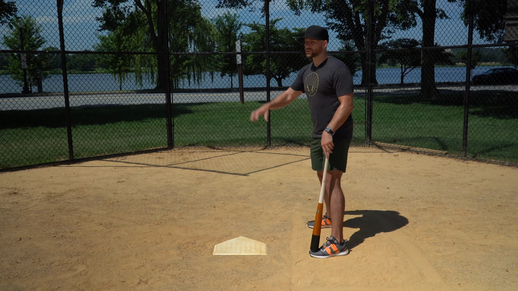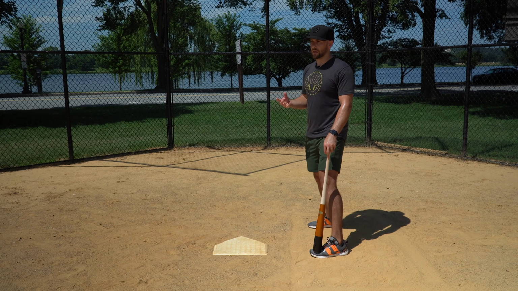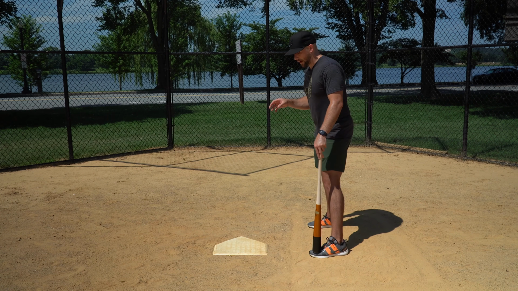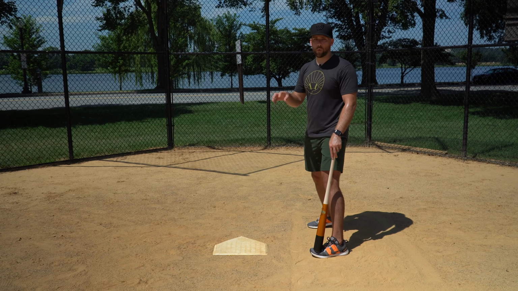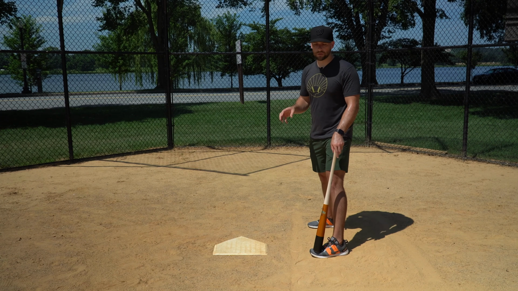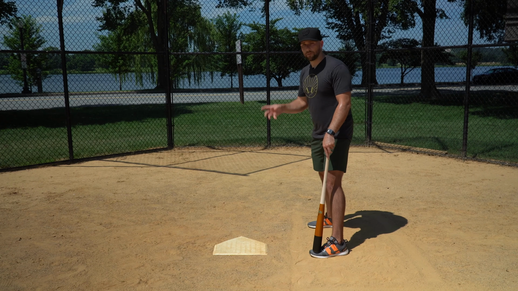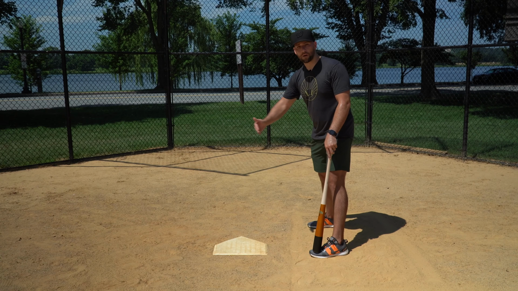So again, this whole conversation, I'll link to in the description below a video that I did explaining this to a group of Turkish nationals all about the counts, how they work, and why you would choose certain slices of the plate versus others. And that's an important part here too, because pitching backwards doesn't have to just mean breaking ball versus fastball. It can also mean what part of the plate you're throwing to.